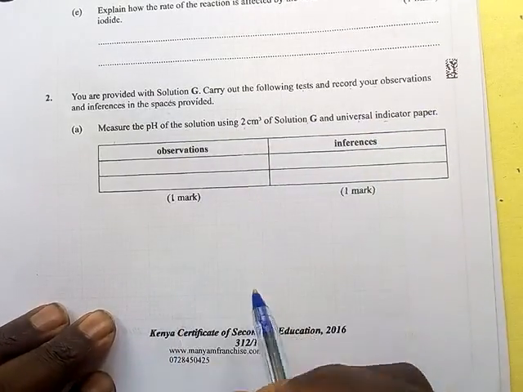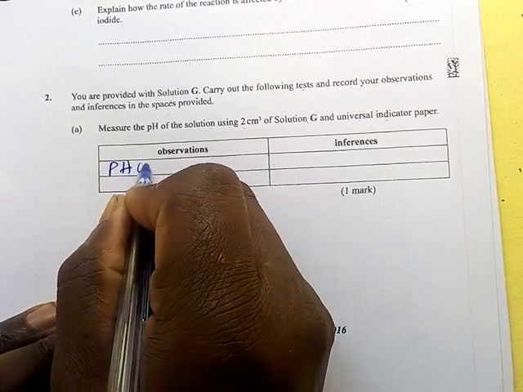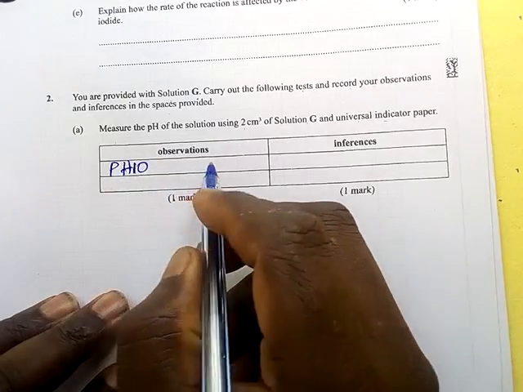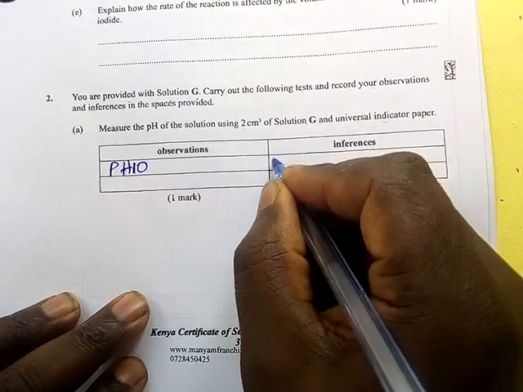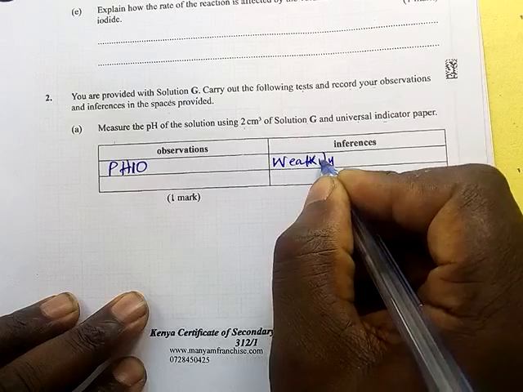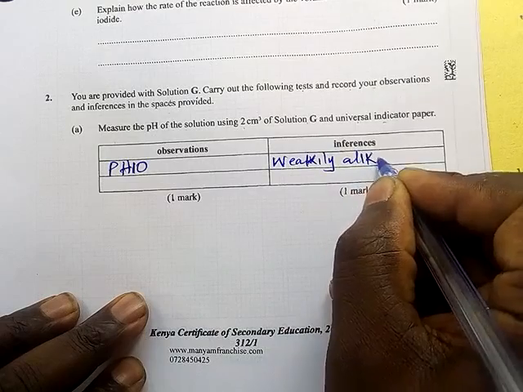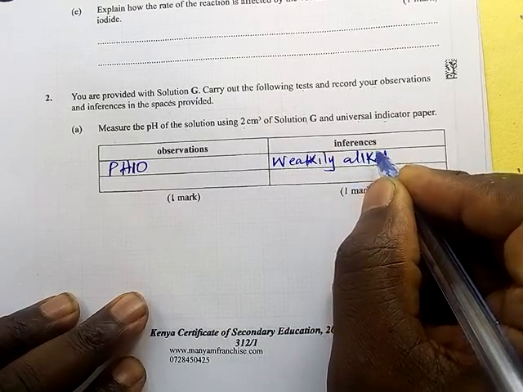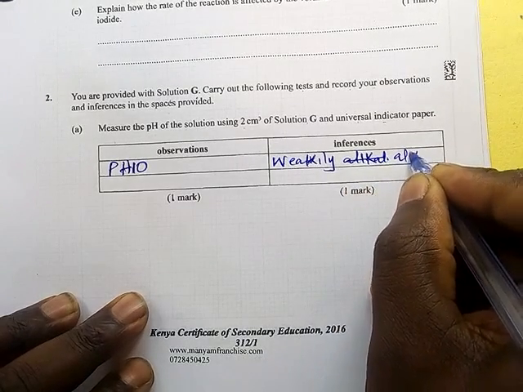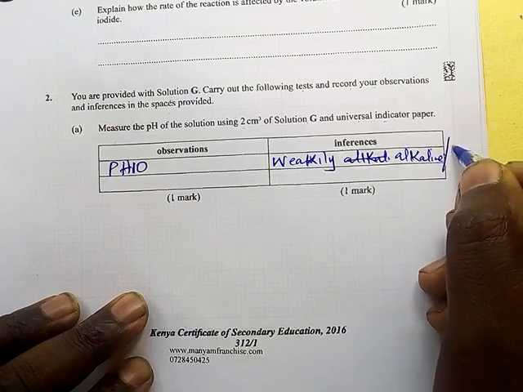So what was the observation? The observation was the student got a pH of 10. When you get a pH of 10, it means that it is weakly alkaline. Weakly alkaline. This is not the correct spelling. Alkaline. Weakly alkaline or basic.